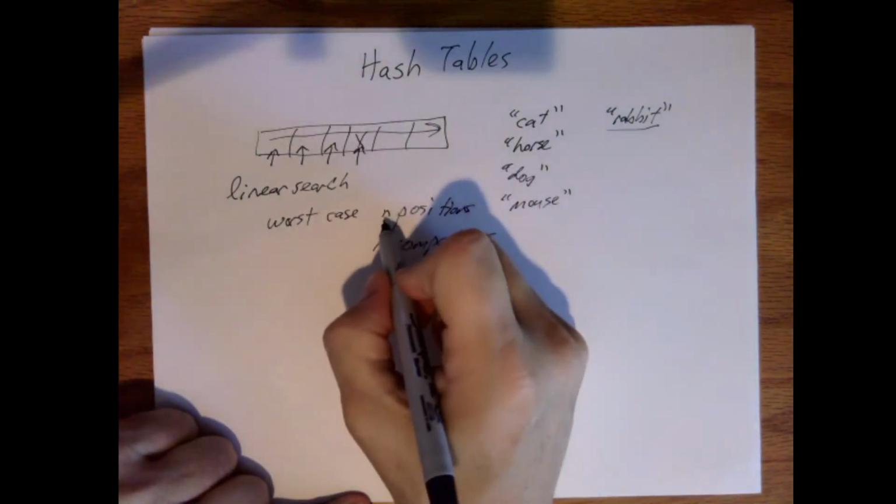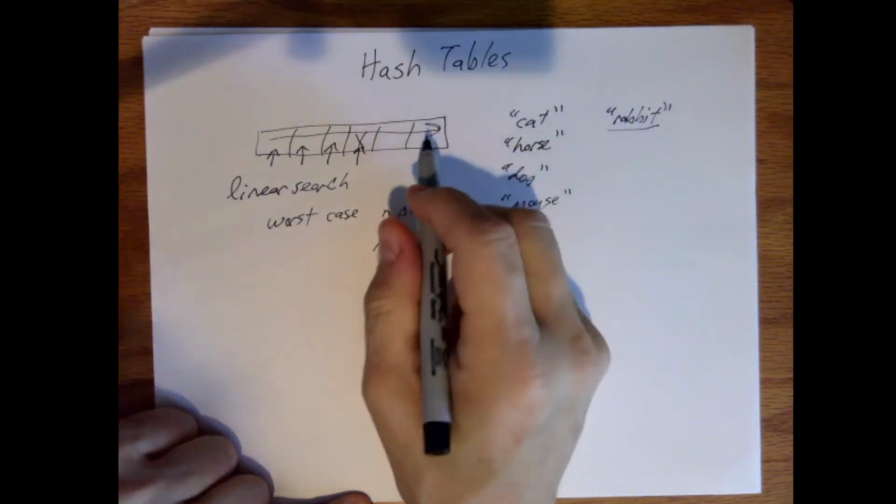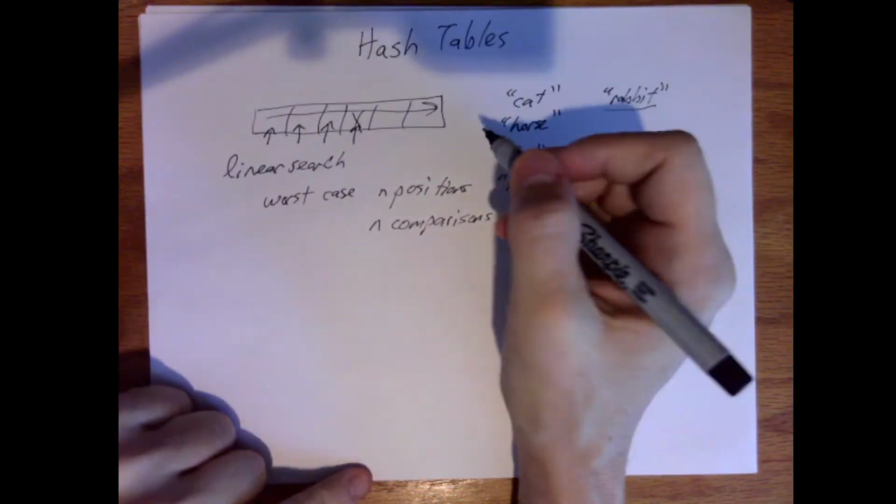Because imagine n is very big. If there's a million things there, do I want to have to ask that question a million times? If there's a billion, do I want to have to ask it a billion times? The answer is no. So can we do better?